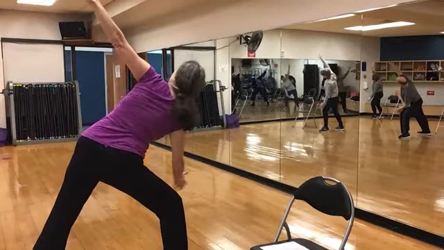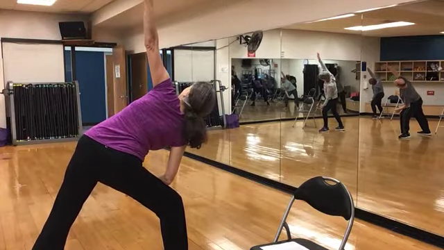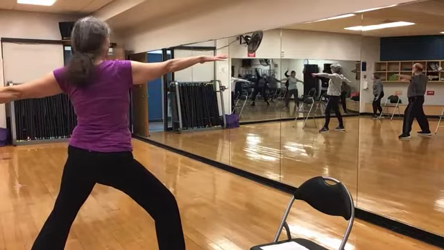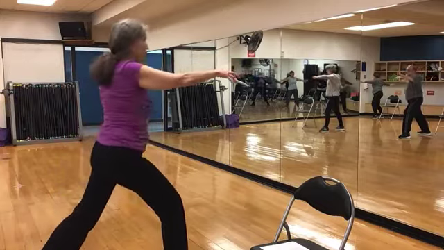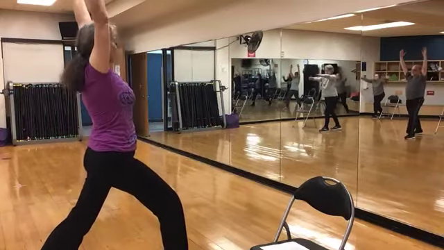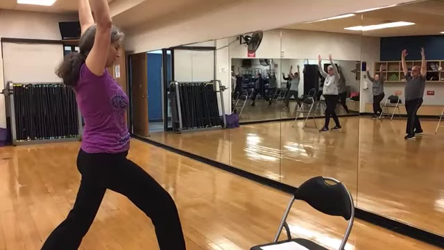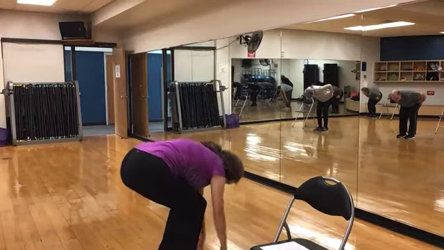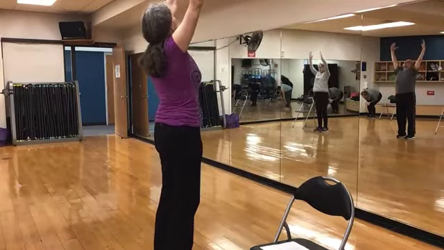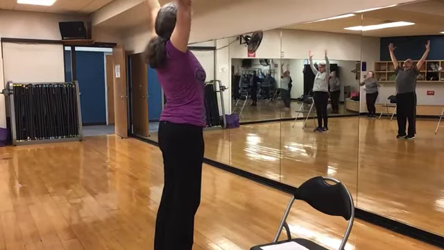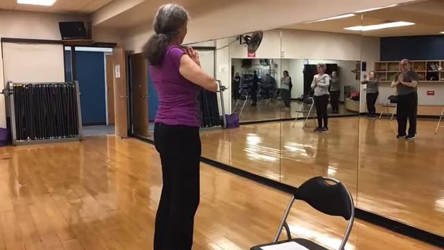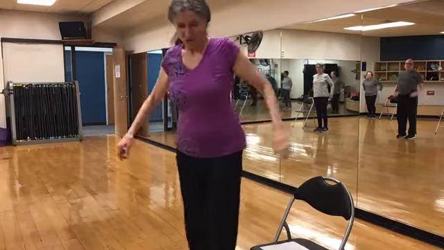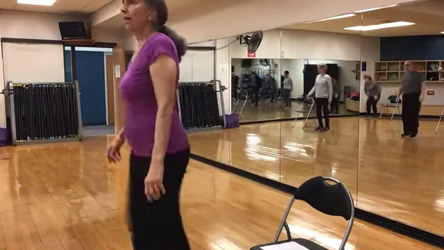Feel that weight propel you into the forward variation, and then push into the front foot, back into warrior two, shifting the feet. So this is more like a lunge. And then the forward bend. The breath lifts you up. And arms to the side. Good. Shake out. Shake it out.